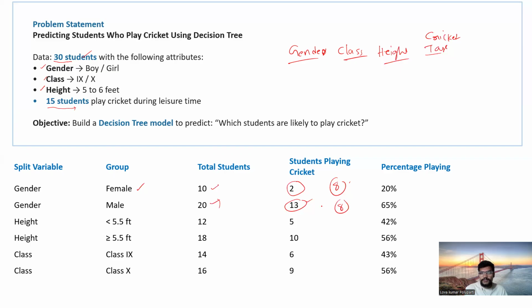The height feature also has 5 people playing, and the remaining do not play. In the other height group, 10 people play and the remaining 8 do not. For class, 6 people play in one class, and in class 10th, 9 people play. So some people are playing, some are not. This is the data set I have.